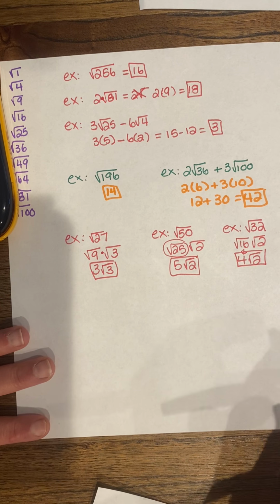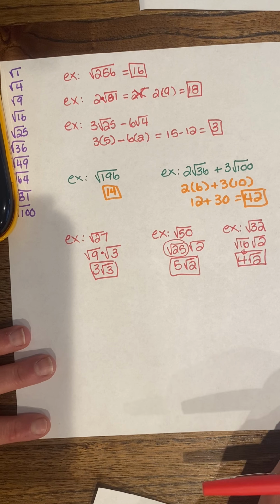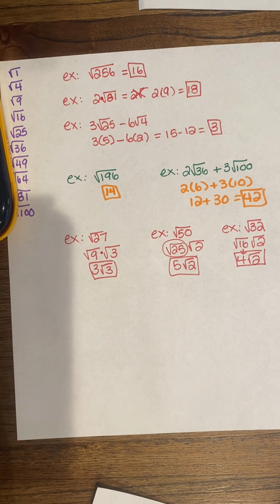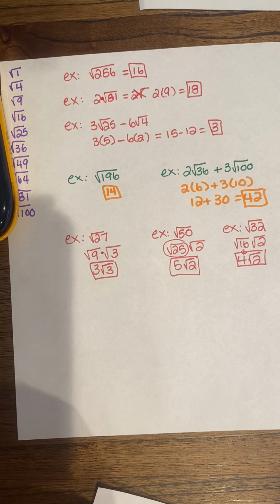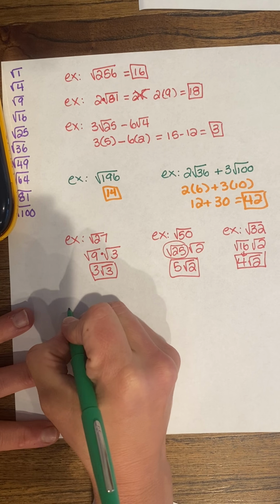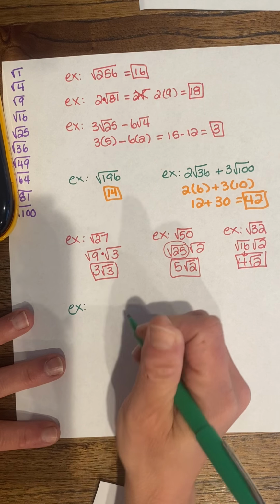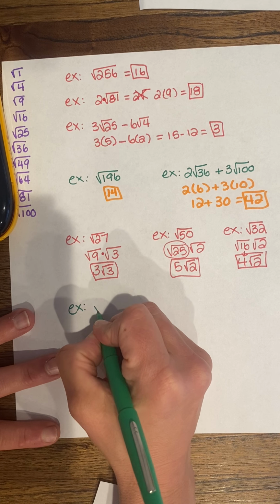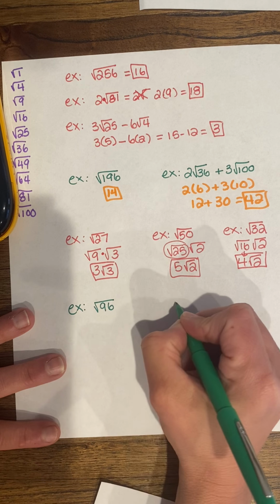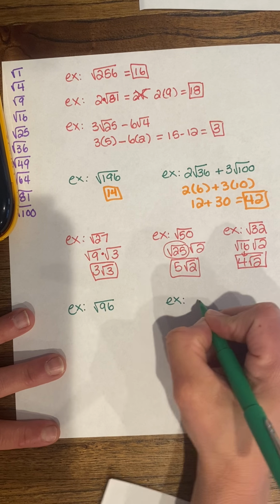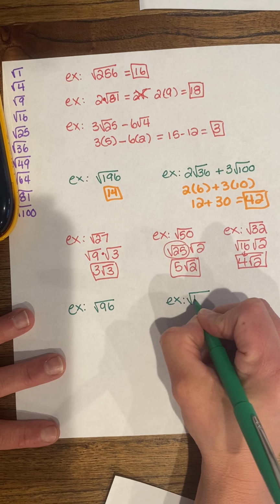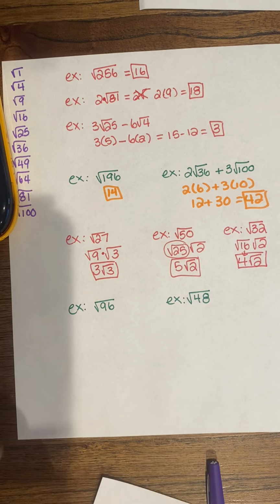All right, same thing goes if you have numbers. Well, actually, let me give you one to try first. Why don't you try the square root of 96, and I would like you to try and simplify the square root of 48. So why don't you take a second and try those two.